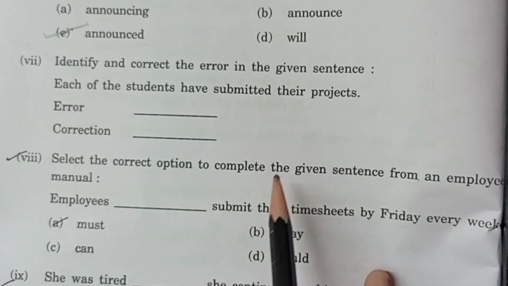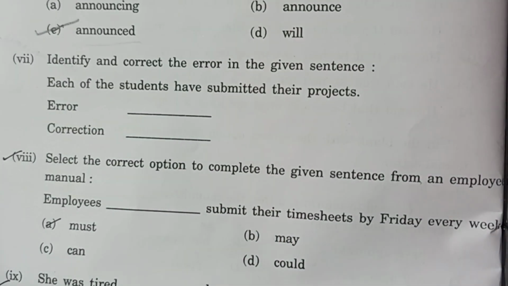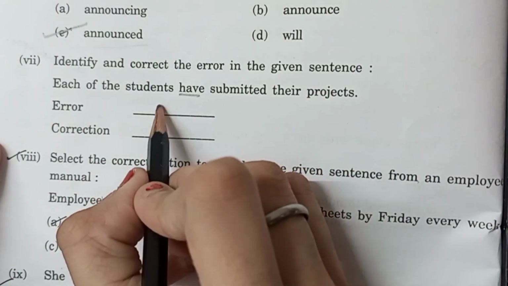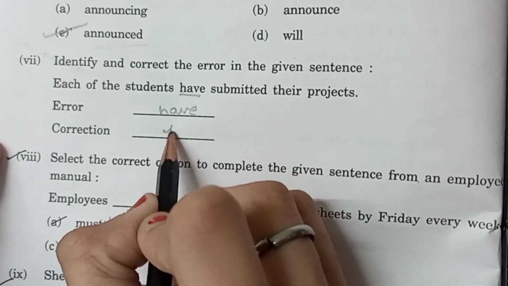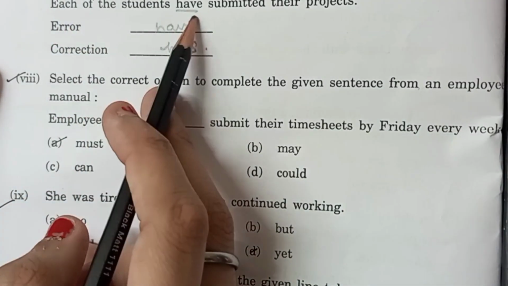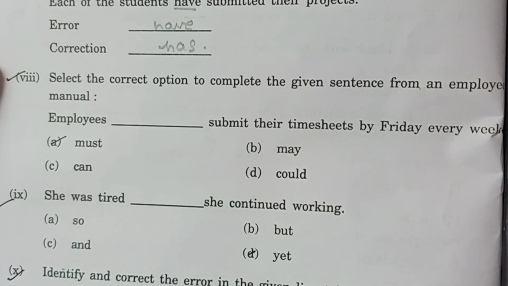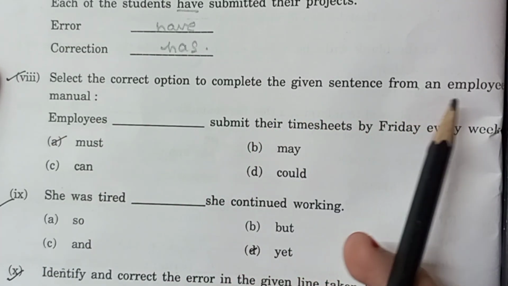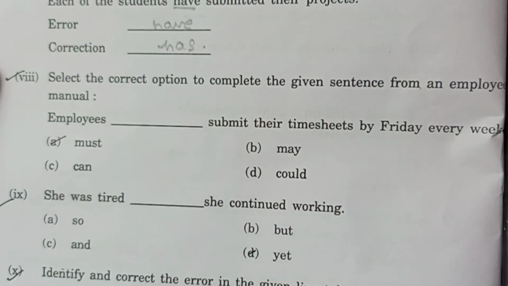Okay. Now identify and correct the error in the given sentence. Each of the students has submitted. Okay, easy one, because with each we use a singular verb. Select the correct option to complete the given sentence from an employee manual.